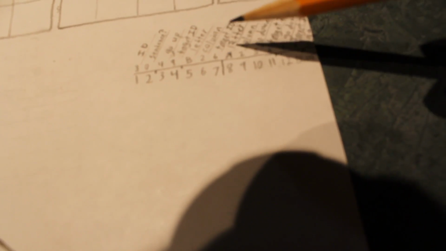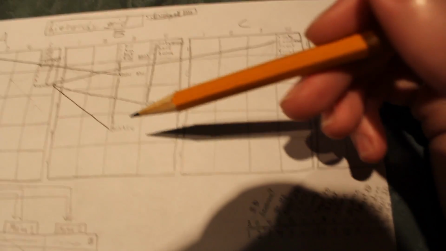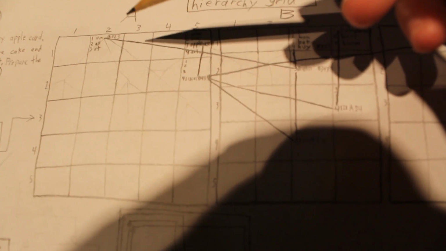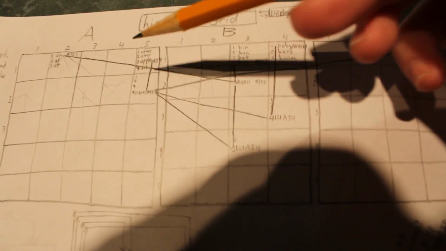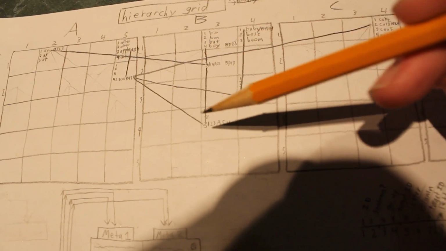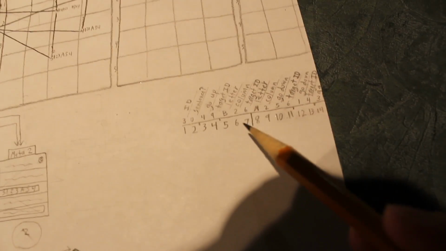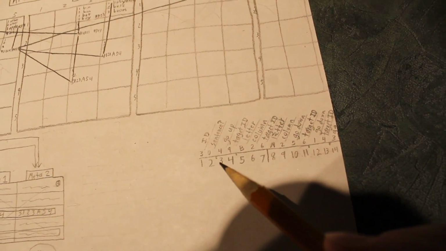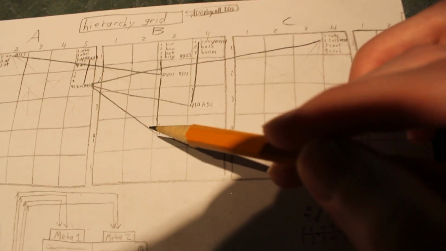And then the next one here, 5. 5 says letter B. So it'd be telling you to go to letter B, column 2, and then target ID 6. So that would be telling you the letter, the ID, and the column, and it doesn't tell you the layer for the second reference over here, because you can determine which layer it is from the first reference link from it.